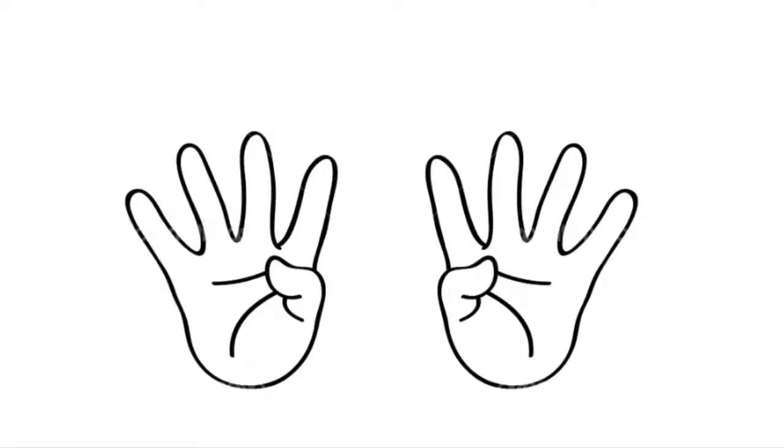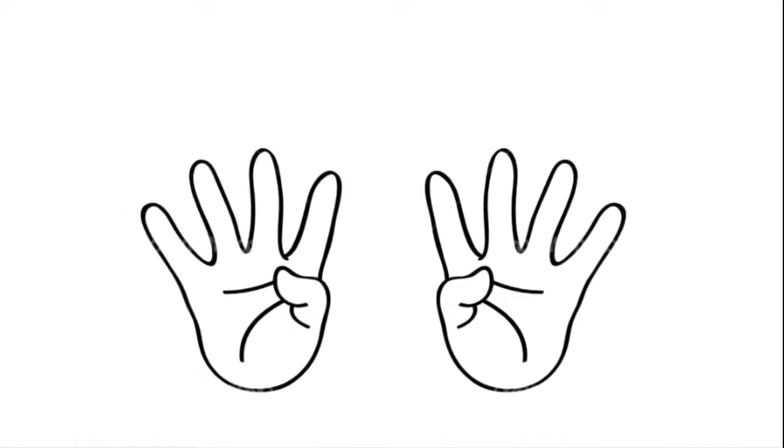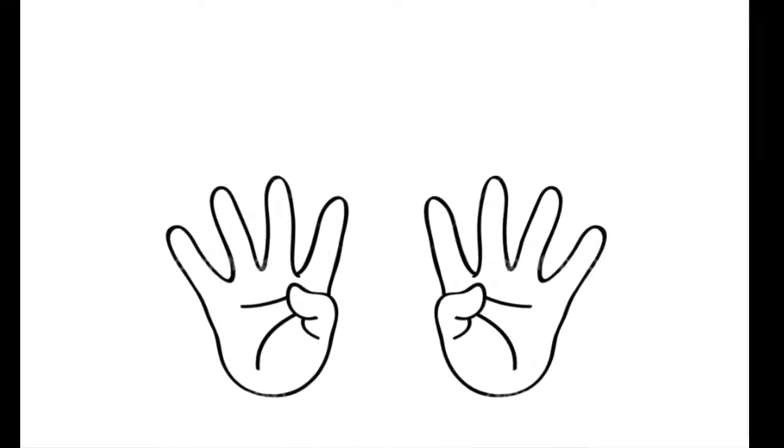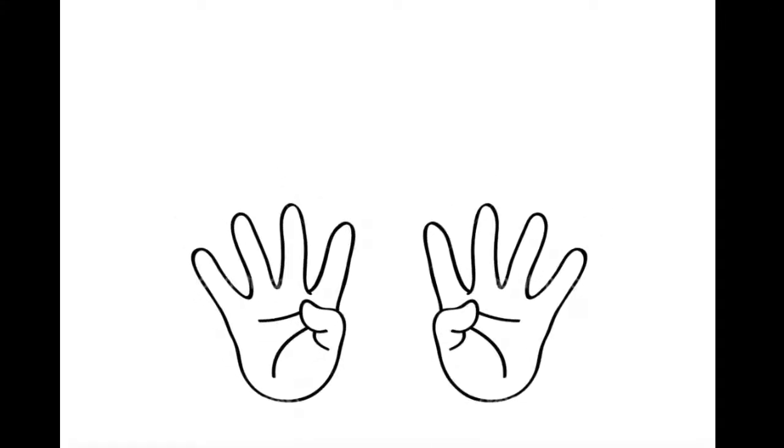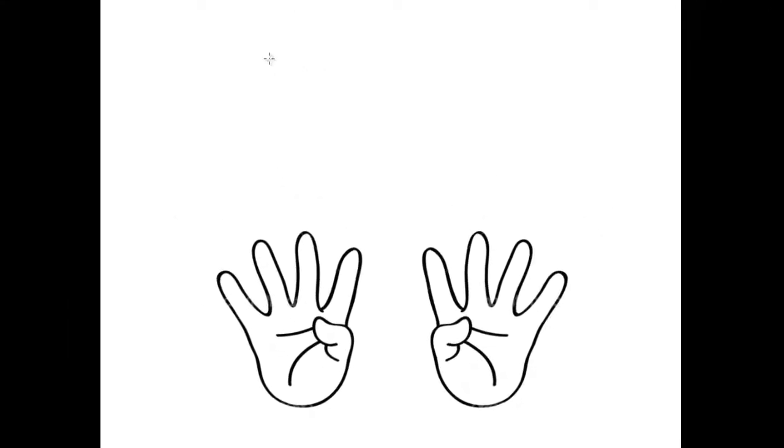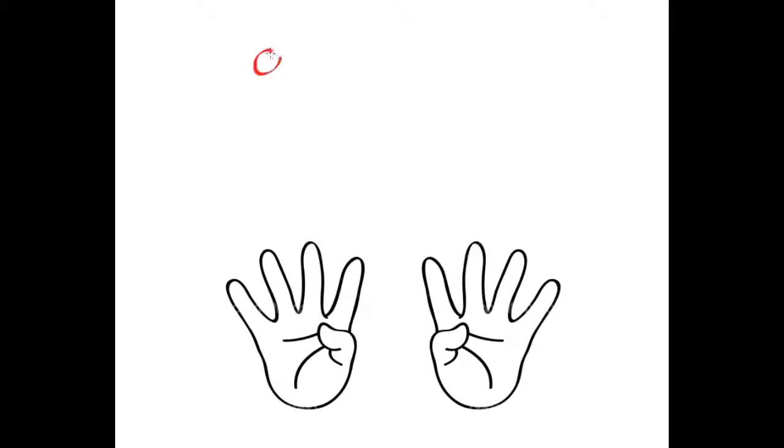But what if we hadn't come with 10 fingers? What if we'd come with, say, 8? Then, I'm guessing we would learn to count in sets of 8. We might have had a name for it, something like the octal system, or base 8.